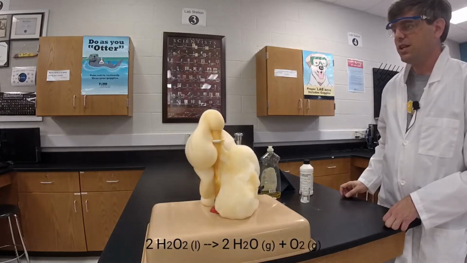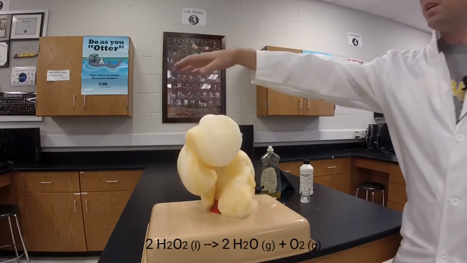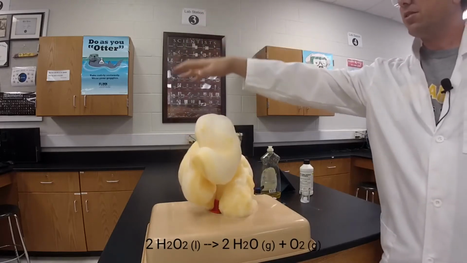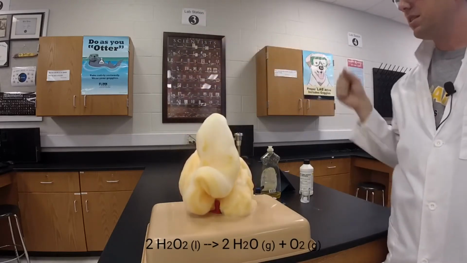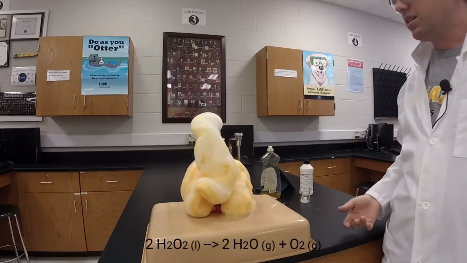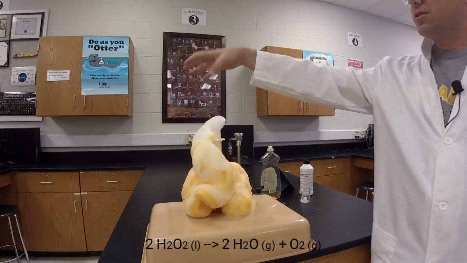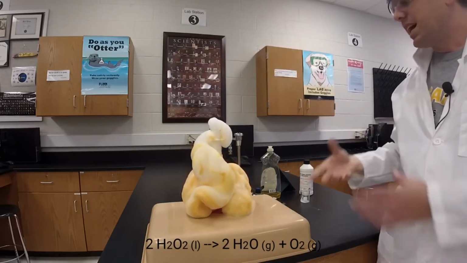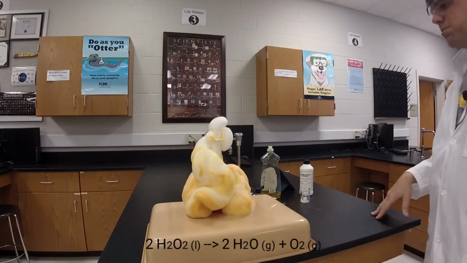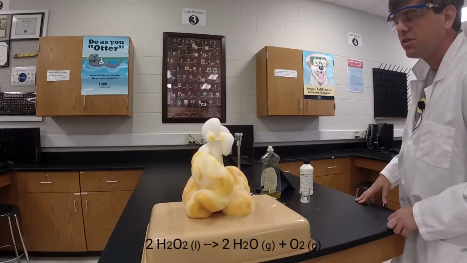As you can see right here. It's giving off a tremendous amount of steam, so this reaction gives off a lot of heat. And it's produced an awful lot of the products of this reaction, which are water, largely in the form of water vapor, and oxygen gas, which is what has produced all of these bubbles. And the reaction's still going there.